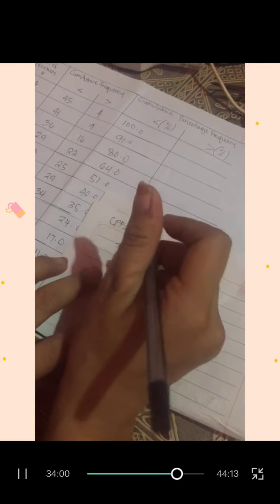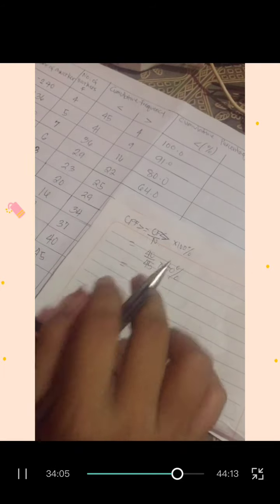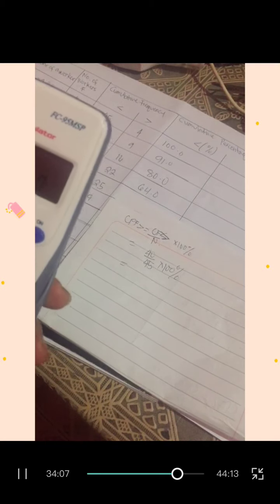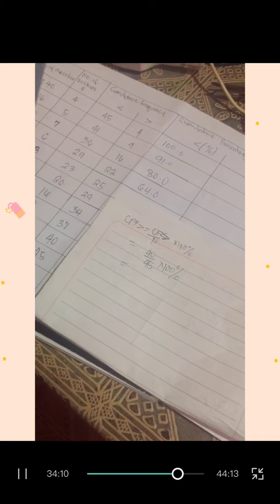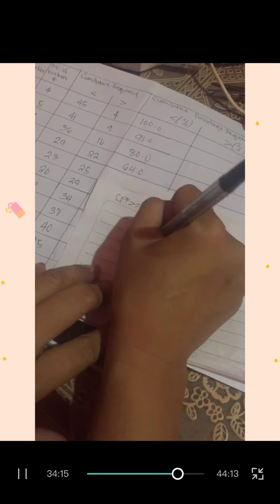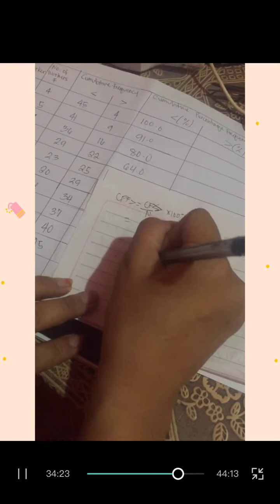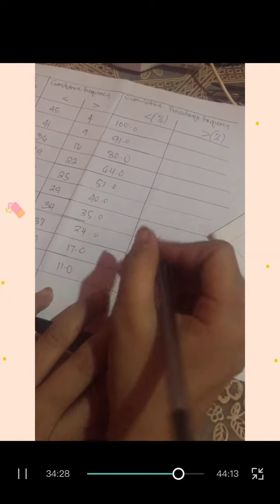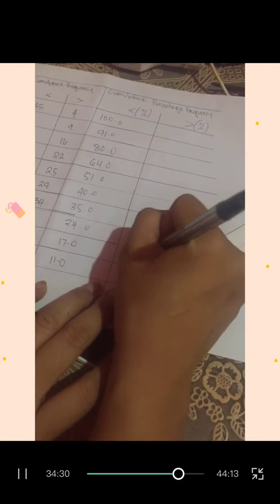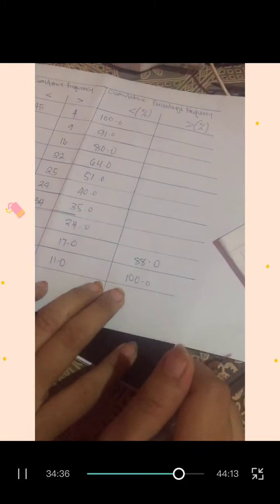So 40 divided by 45 equals 0.88. So we will write the 0.88 times 100%. So the answer is 88%. So we will write the 88% in the cumulative percentage frequency greater than percent.